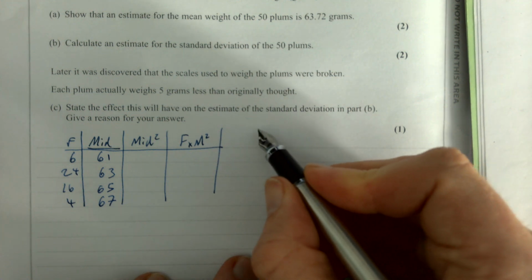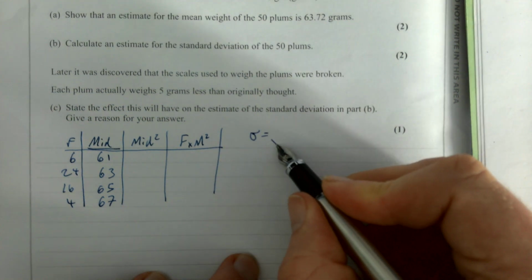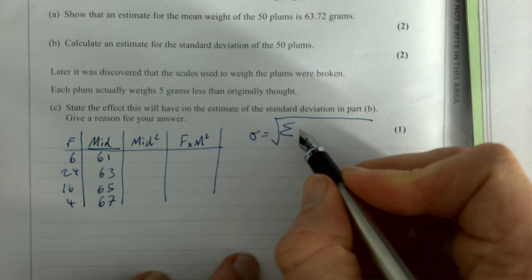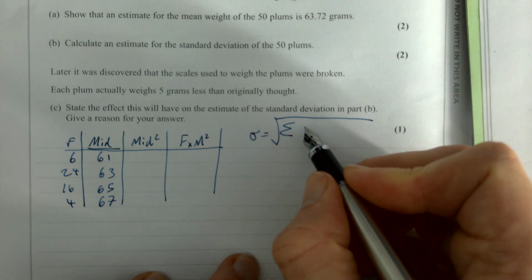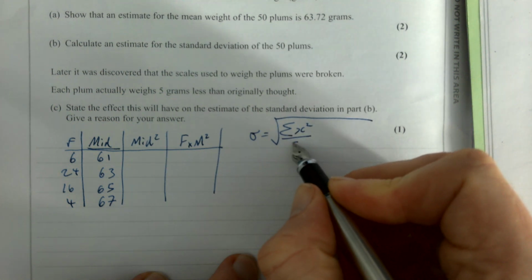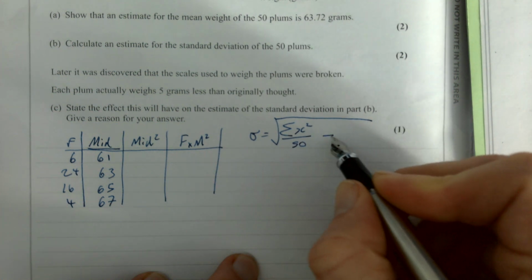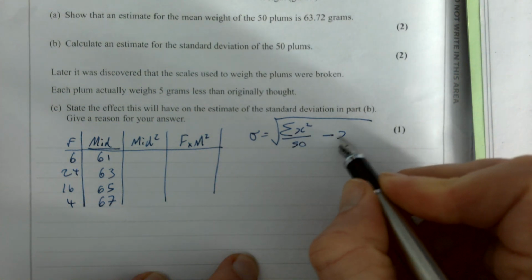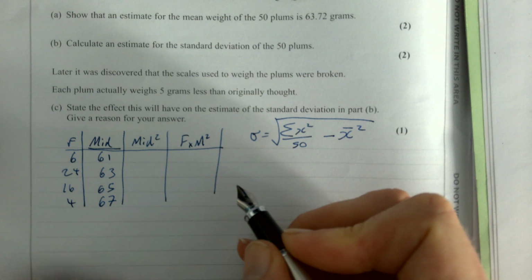And remembering what we're trying to do here is the sum of the data squared divided by 50, all taken away by the mean squared.